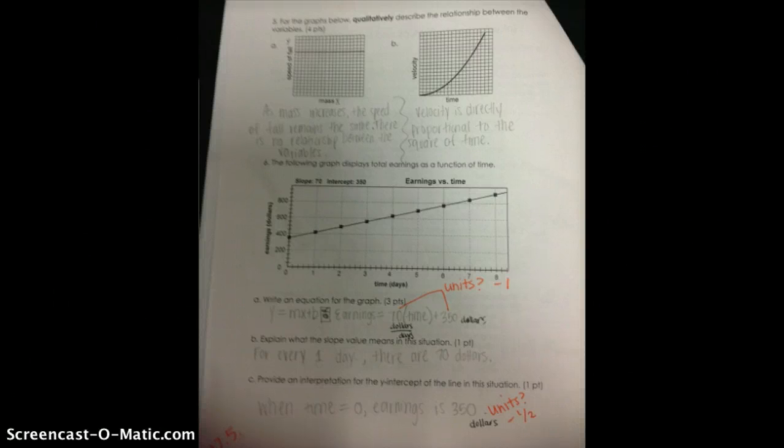On the second page, where they had to write a written description that qualitatively described the relationship between the variables, most students did very well on that. We practiced that a lot in class, so they did well. I accepted an answer of they only had to have one of the 2 options of the sentences, so that helped students out. In number 6, that is where we started having a little bit of trouble for students.